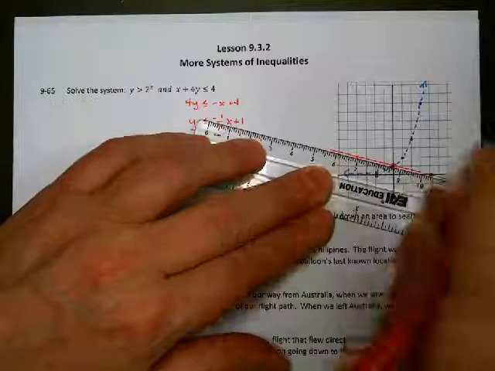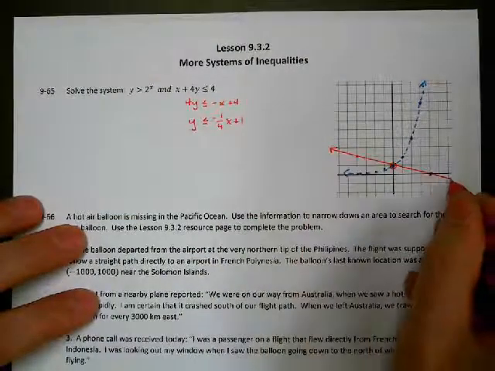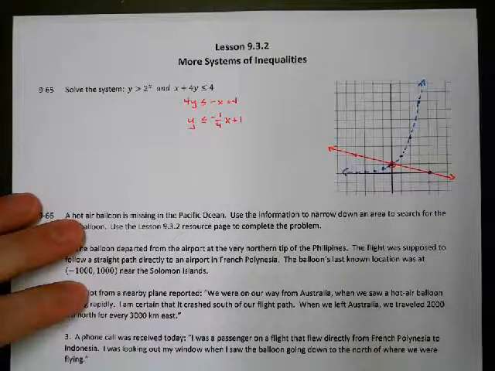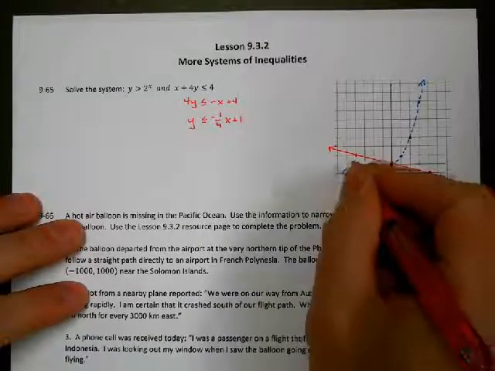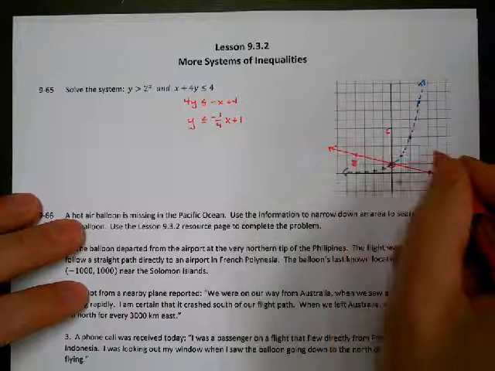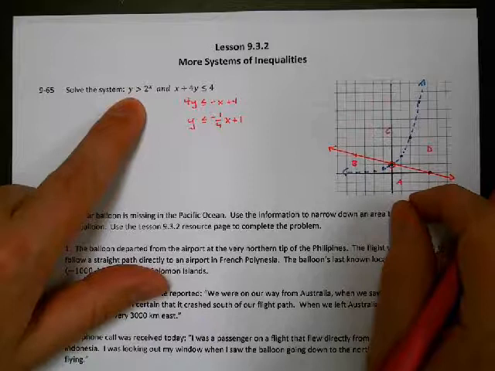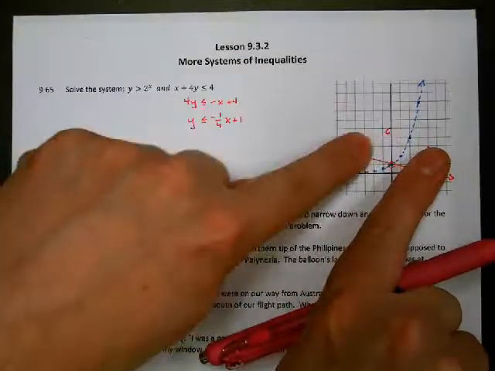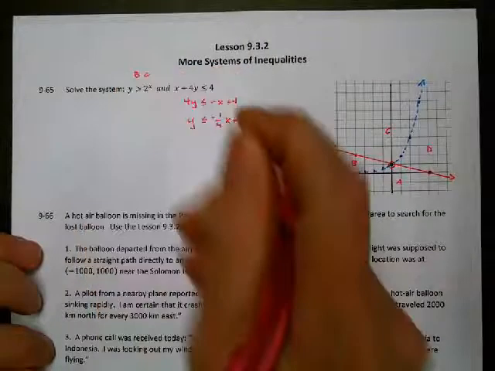There we go. And we now have 4 regions that we have to pick from, because in a system, it has to work for every single region. So let's call this region A, this one B, this one C, this one D. Let's find the region that works for all of them, starting with the exponential function. It says greater than, so greater than is these two regions right here, B and C. So B and C are the two regions that work for that one.